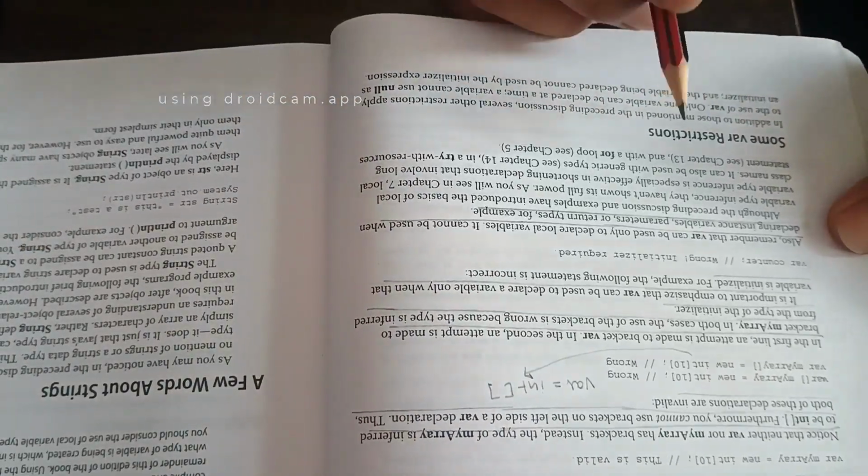Although the preceding discussion and example have introduced the basics of local variable type inference, they haven't shown its full power. As you will see in chapter 7, local variable type inference is especially effective in shortening declarations that involve long class names. It can also be used with generic types, in a try-with-resources statement, and with a for loop. Okay, so then we move on to some var restrictions.